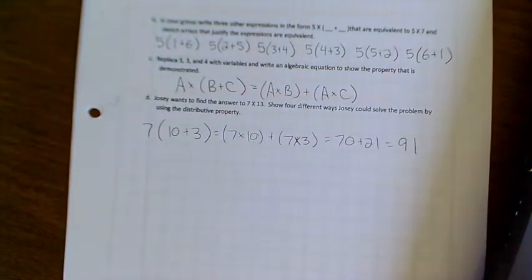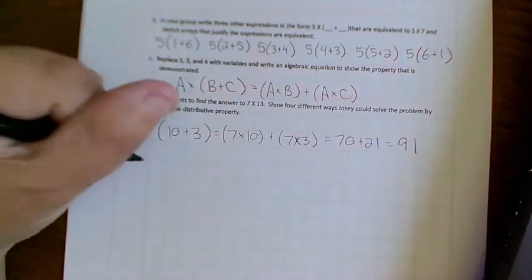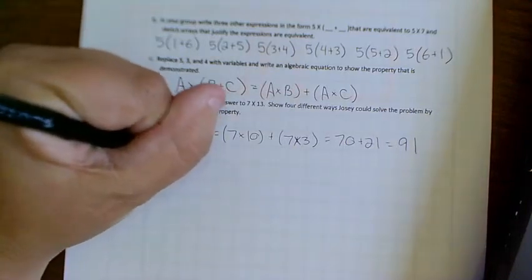What else could you do? Any combination of this. So 1 with 12, 2 with 11. So maybe 2 with 11 sounds easy. So let's try that one.